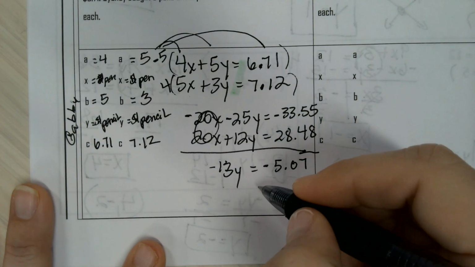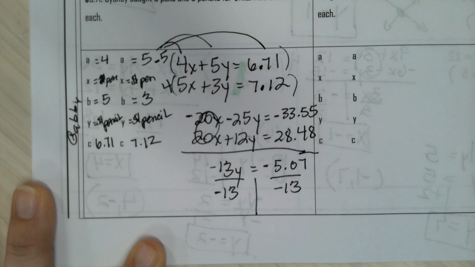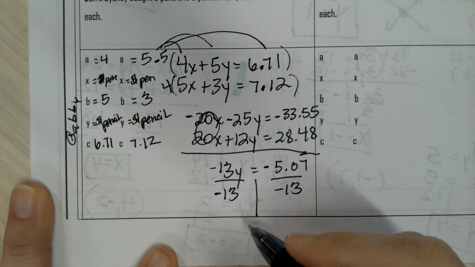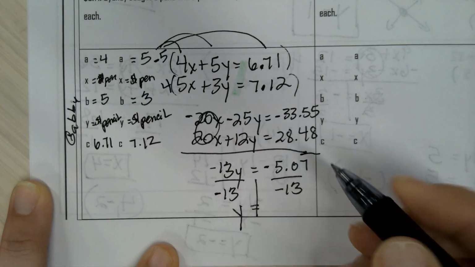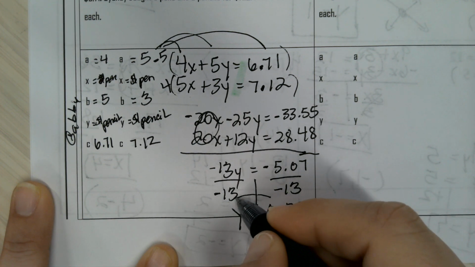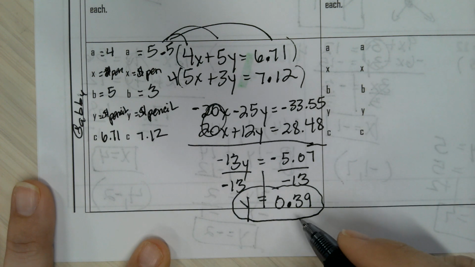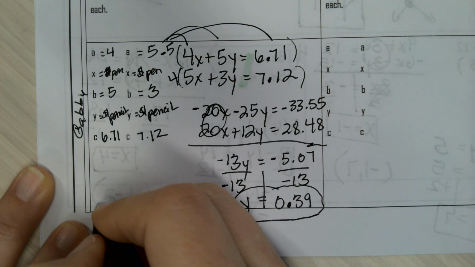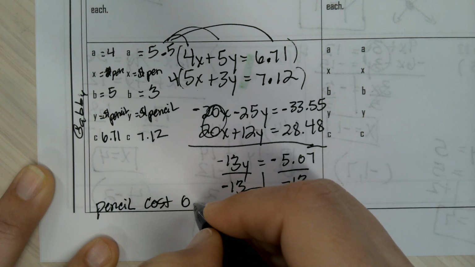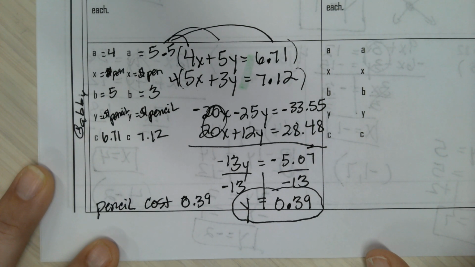And then to find y, we're going to divide by negative 13. So dividing by negative 13, that's going to give me y equals a positive, which it should be because this is money, 39 cents. So y was the cost of pencils. Okay? So we know how much a pencil costs. So we're going to say pencils cost 39 cents. Okay?